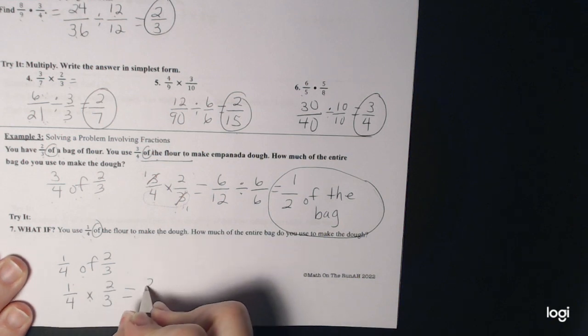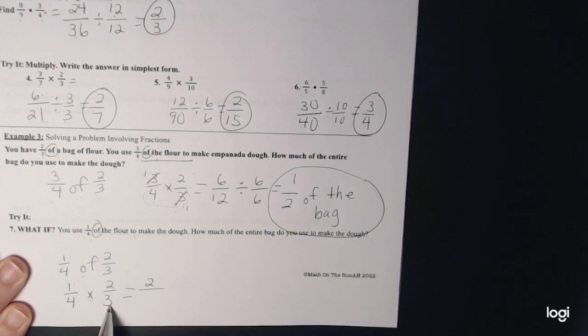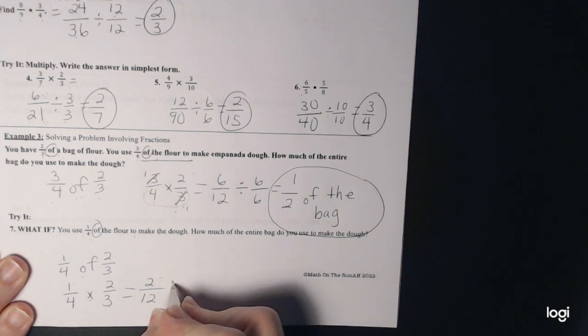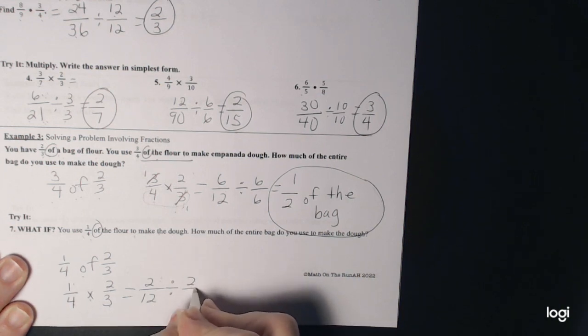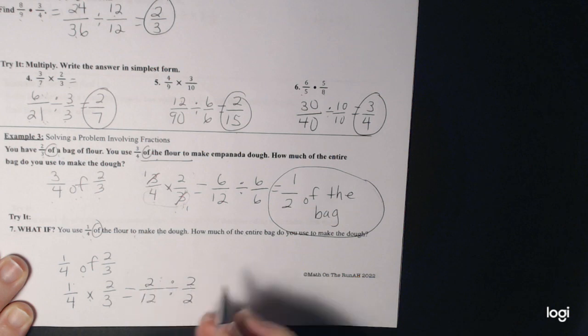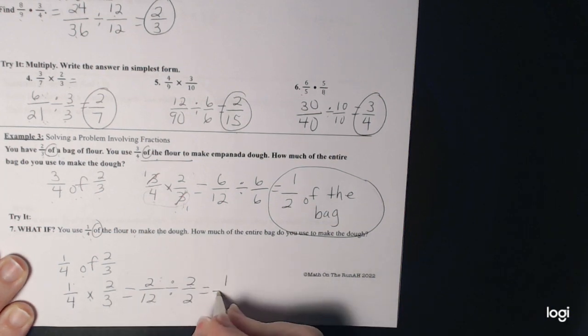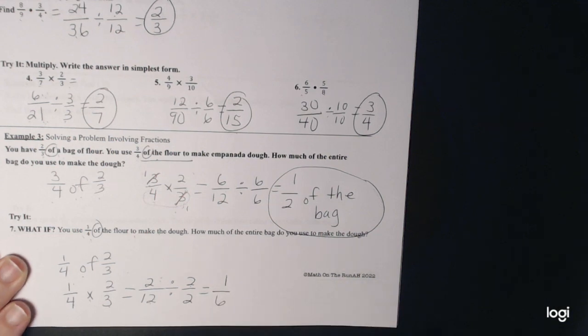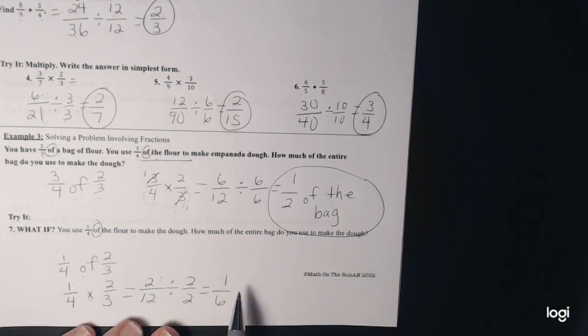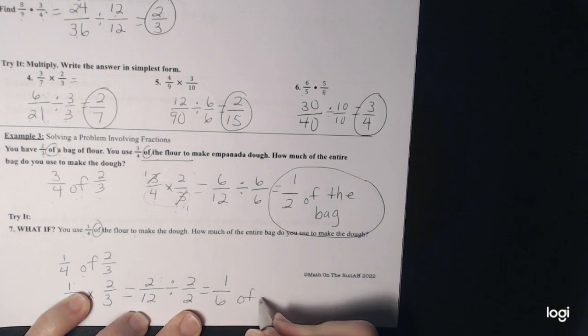1 times 2 is 2. 4 times 3 is 12. Common factor. I think the greatest common factor is a 2. 2 goes into 2 once, and 2 goes into 12 6 times. So this time we find the answer is 1/6 of the bag.